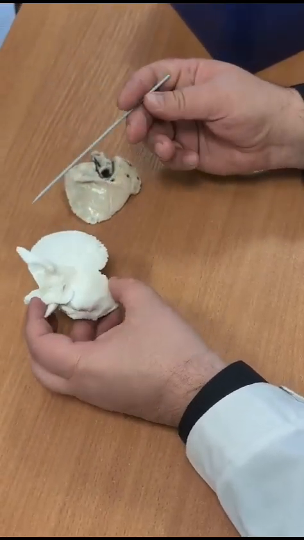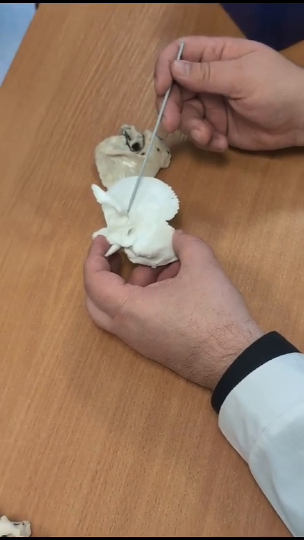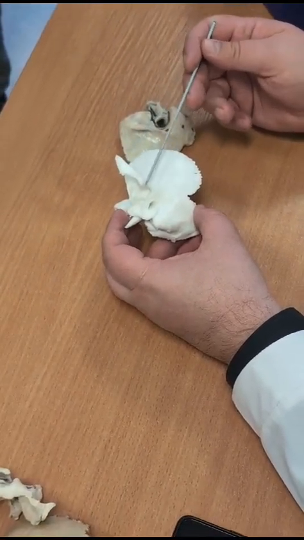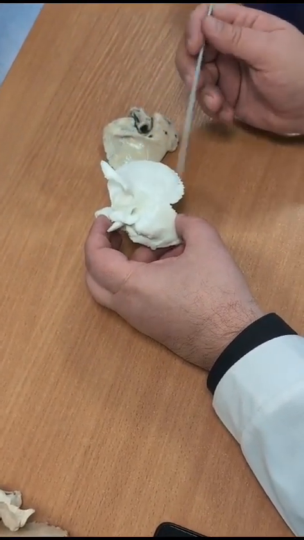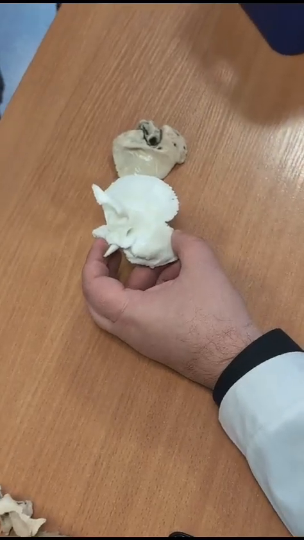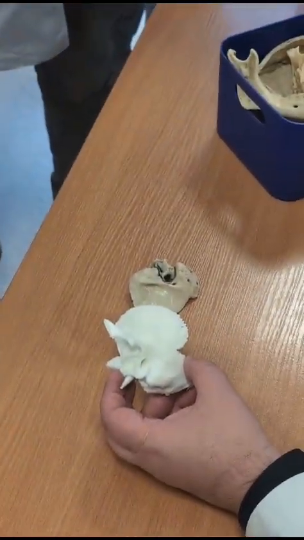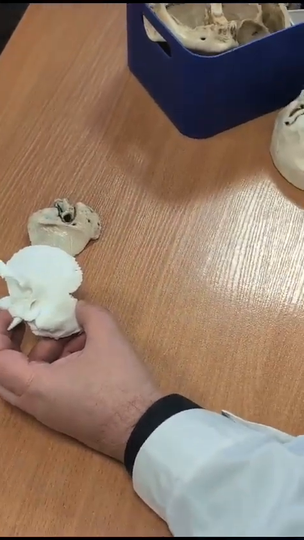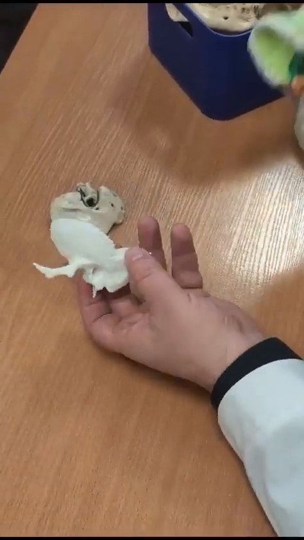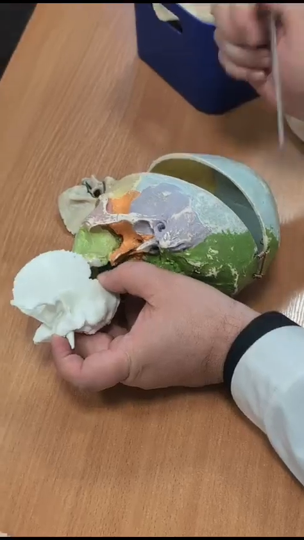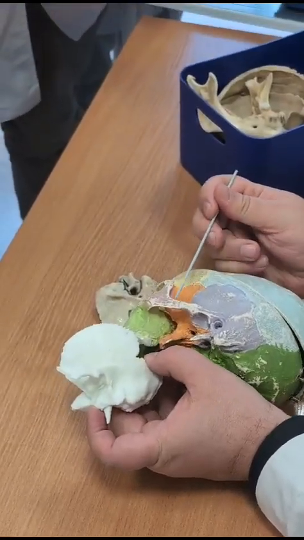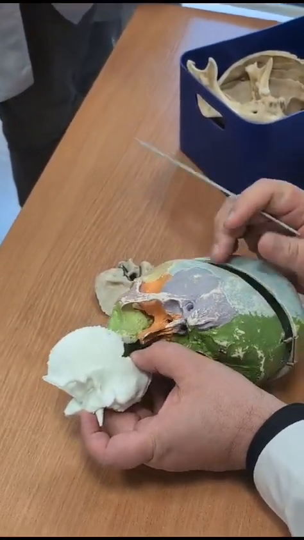Pars squamosa, on the external surface, has the zygomatic process, processus zygomaticus. It is attached to the zygomatic bone. This is the zygomatic process. It goes and attaches to the zygomatic bone.